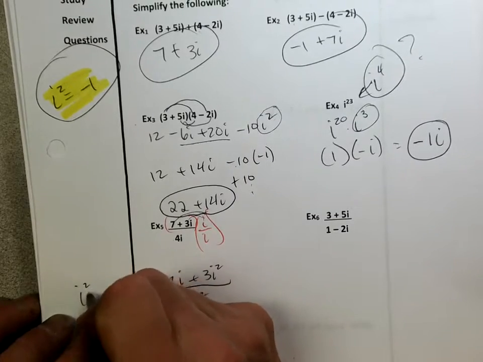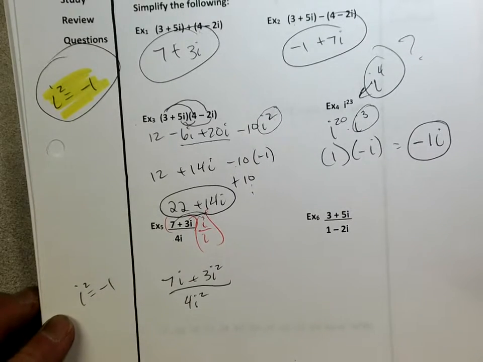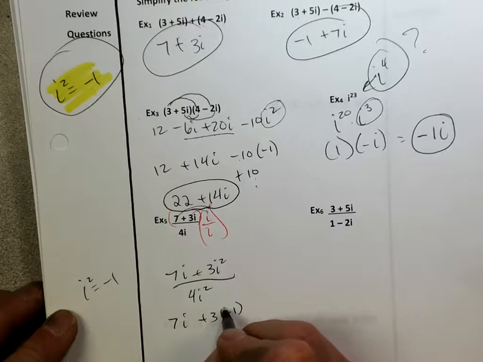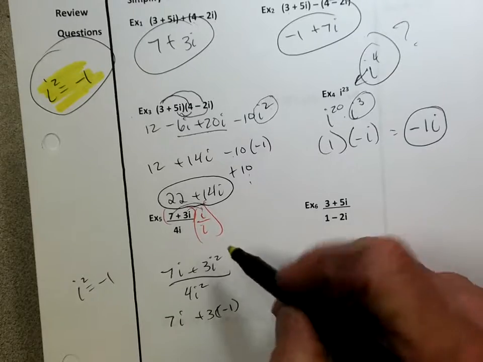Remember, i squared is equal to negative 1, right? So I'm going to rewrite this as a 7i plus 3 times a negative 1, right? Because this i squared here became a negative 1.